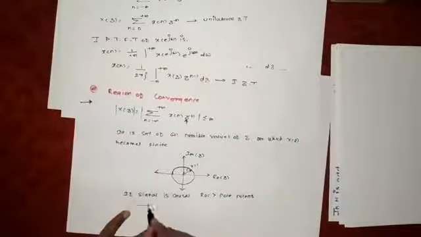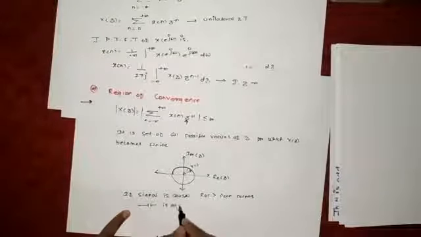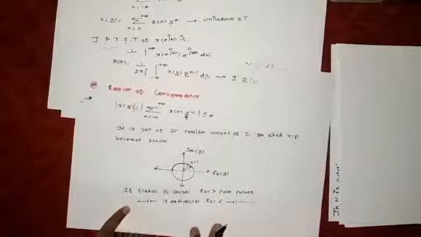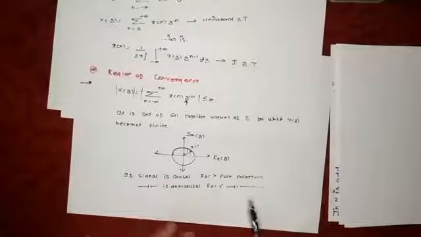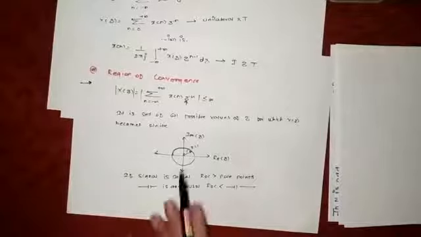If it is anti-causal, that is left sided, ROC will be less than the given pole points. And the third possibility, if it is both sided, ROC will be greater than the positive poles and less than the negative poles. So based on that, one can draw the region of convergence.